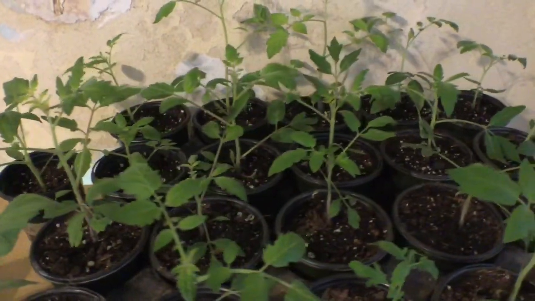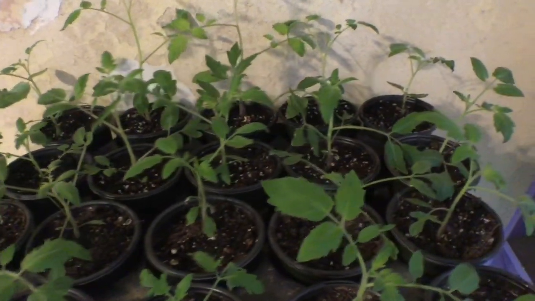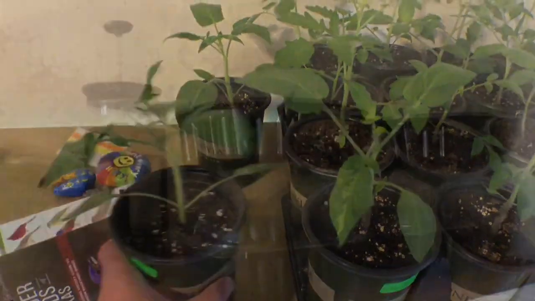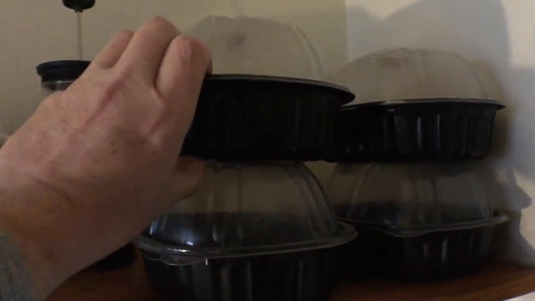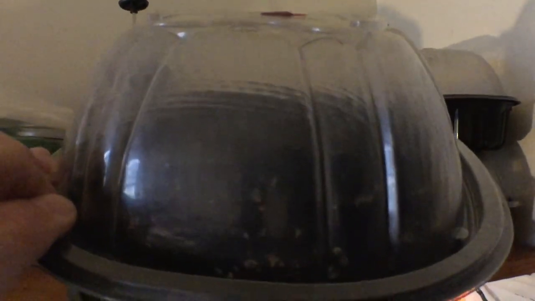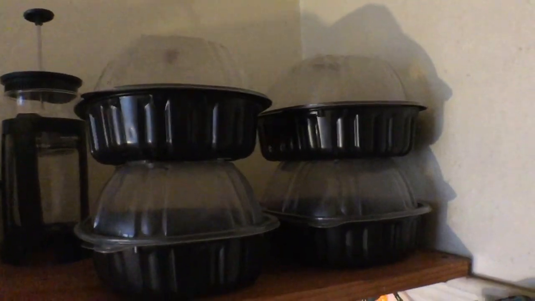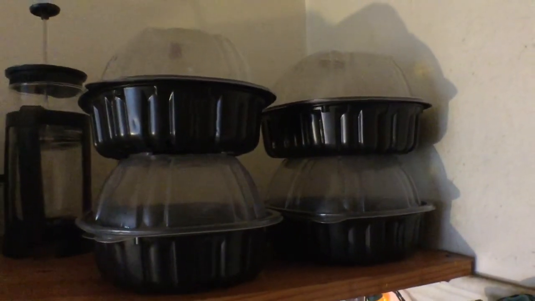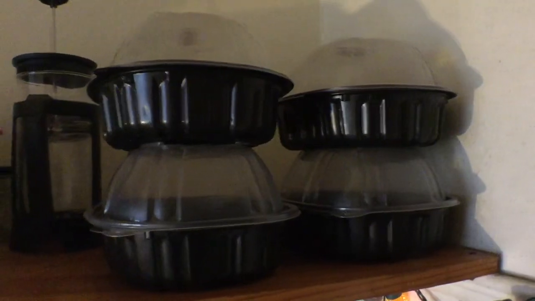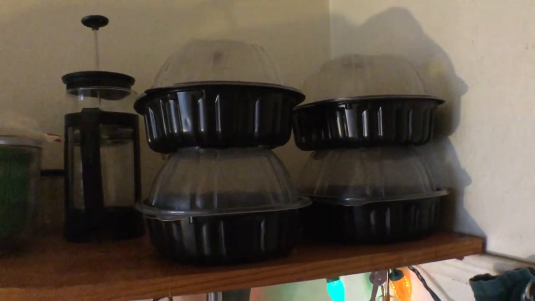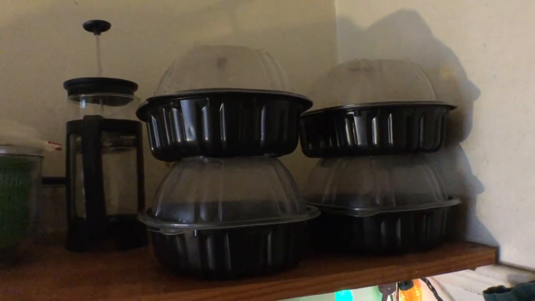These are mostly the yellow cherry and the yellow grape, and then I have a few of these Japanese black truffle. I've got my pepper plants still up in their little terrariums. I haven't seen any, maybe just the tiniest bit of movement in those, but jalapeno and poblano and some little miniature sweet peppers, and then a weird little chili pepper. But they're a little slow.